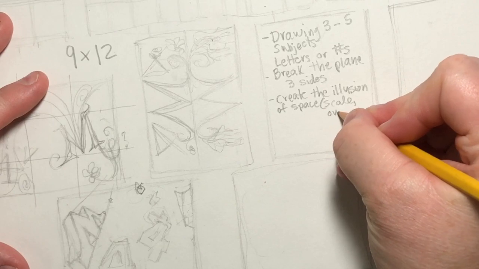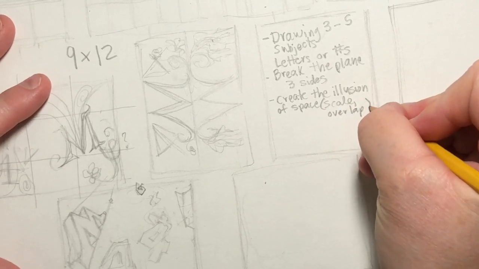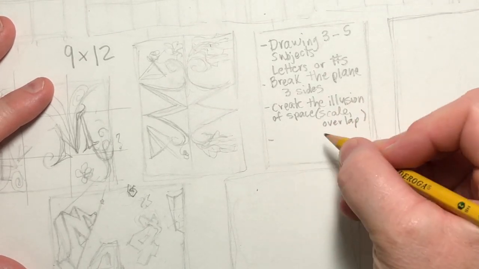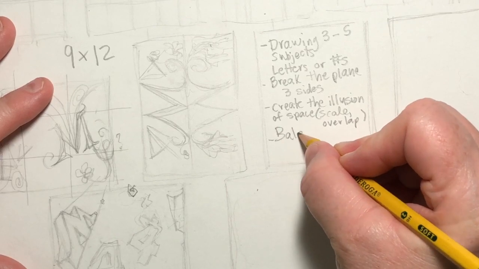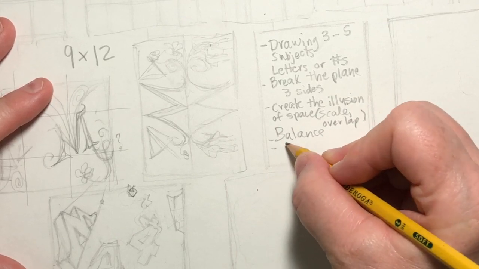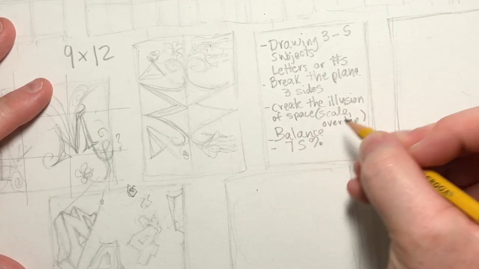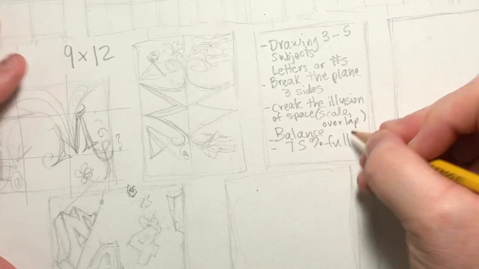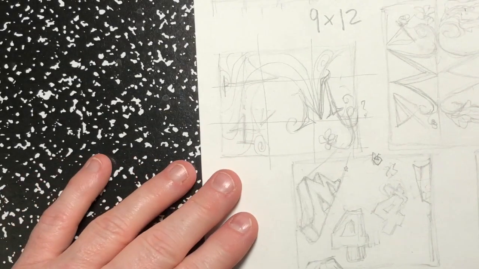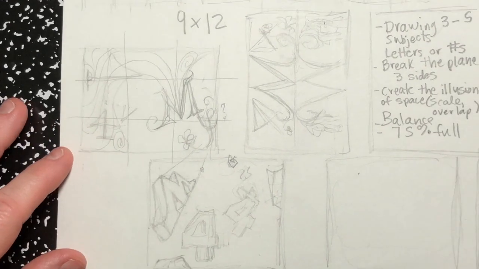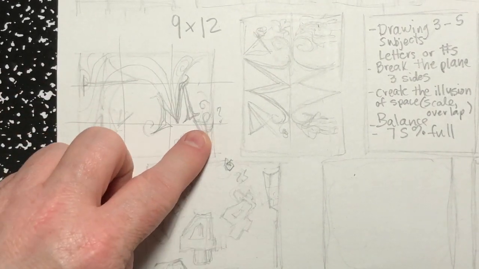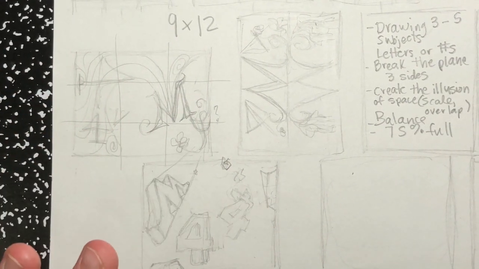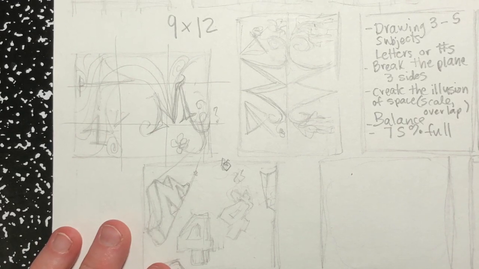And overlap. Okay, you want it to be balanced. And you want it to be 75% full. Now, notice that I didn't really erase, I moved it over too far, sorry. Didn't really erase my mistakes, not fixing errors in thumbnail sketches, okay?